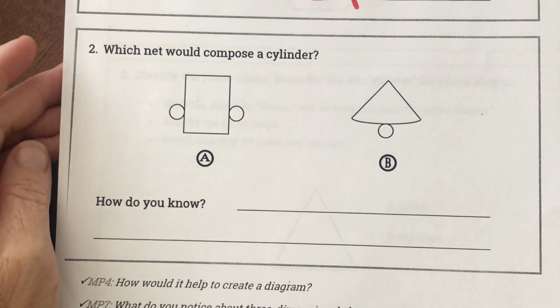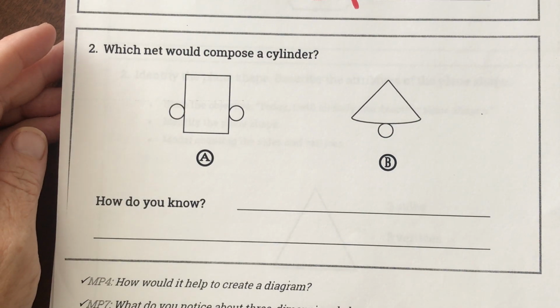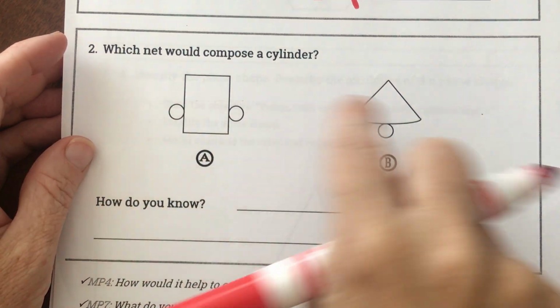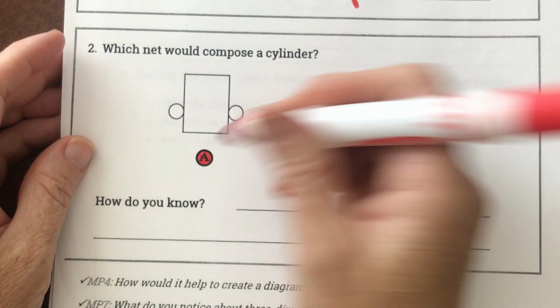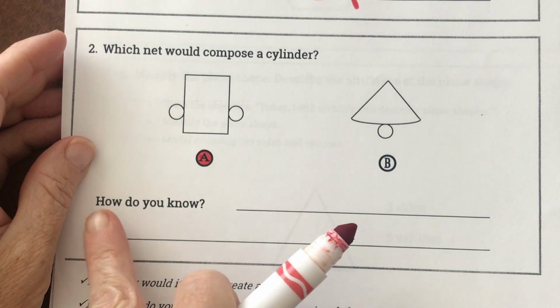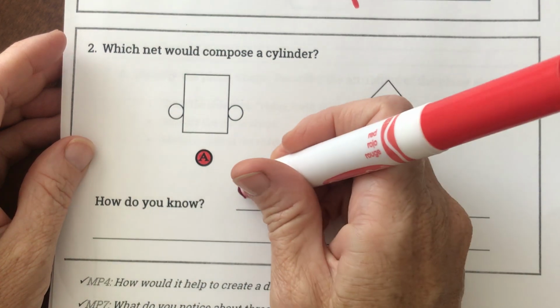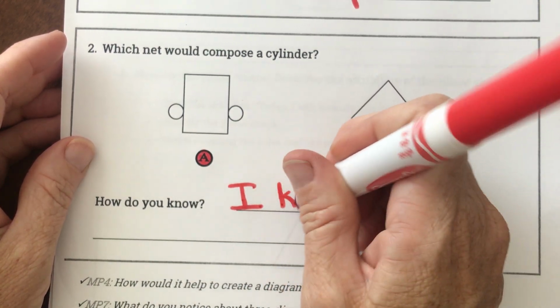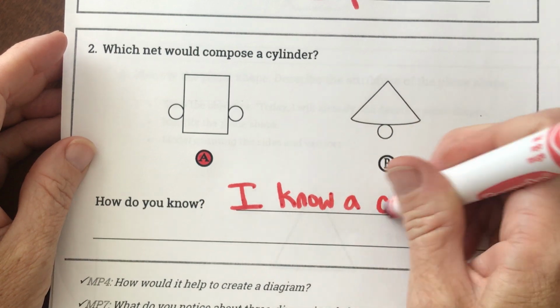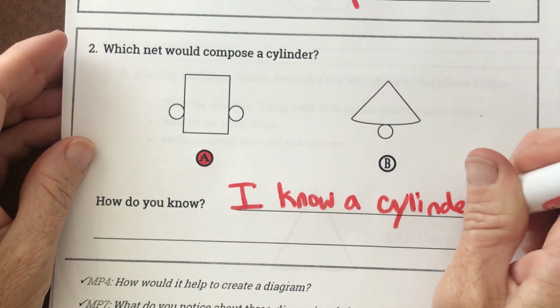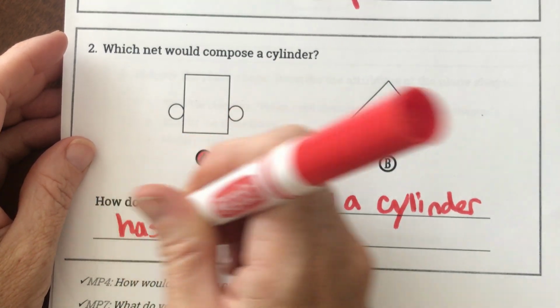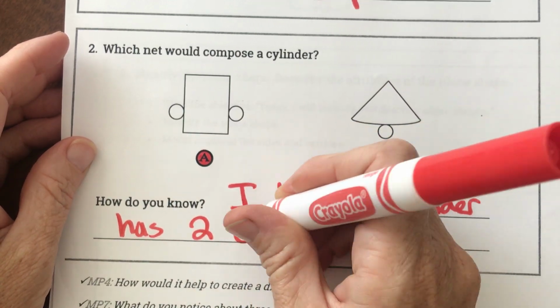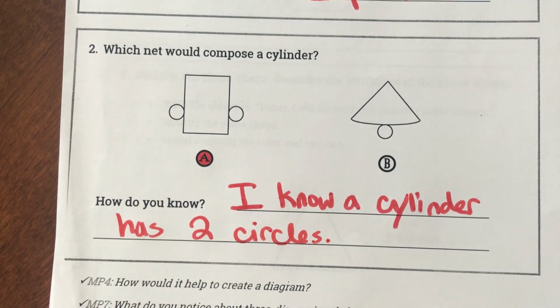Okay, let's look at number 2. Which net would compose a cylinder? Which one of these is a cylinder? I know it's A, and they want to know how I know. It says, how do you know? What do I know about a cylinder? I know a cylinder has two circles. That's how I know.